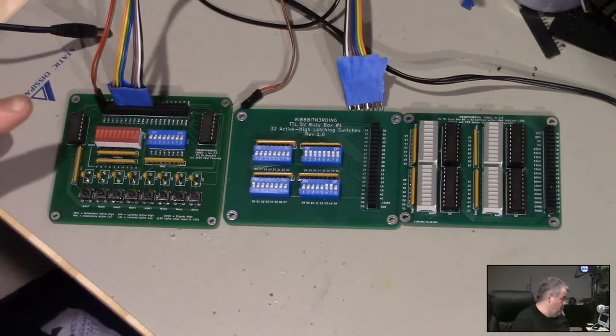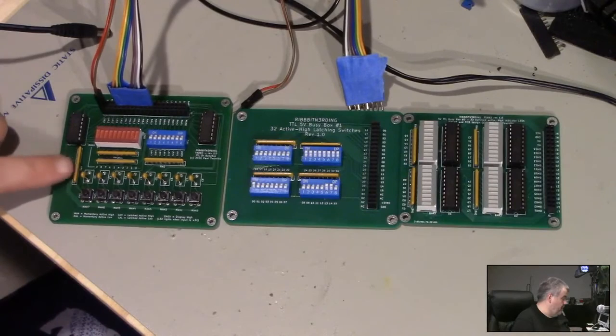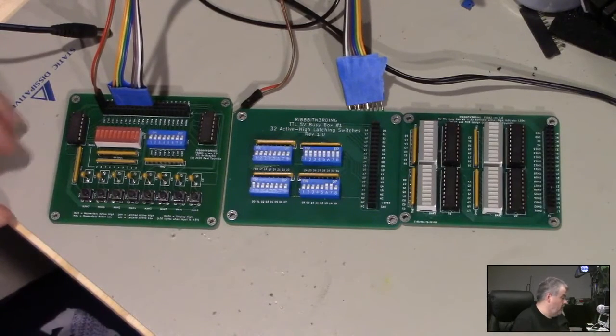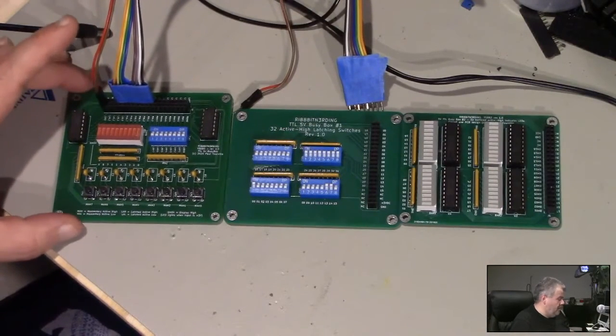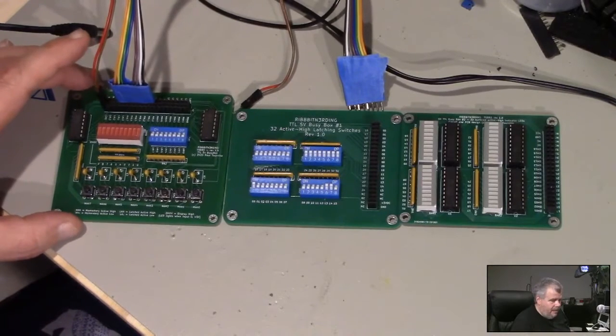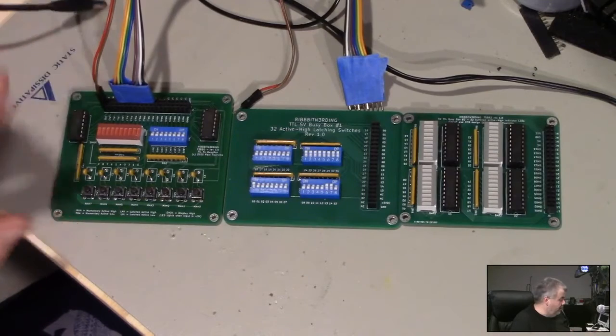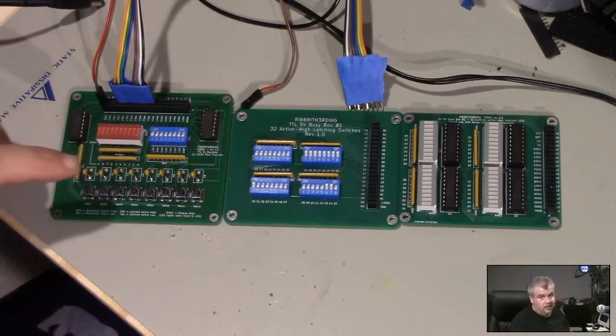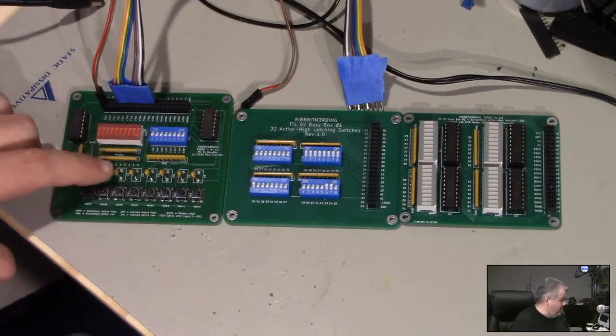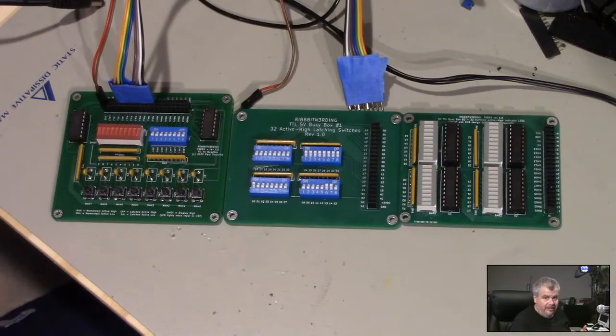And that's where this little baby came in, right? So this is my first busy box, and I had several of these made. I've stuffed and soldered 3 of these, I think, because I wanted to have 16 address bits and 8 data bits.